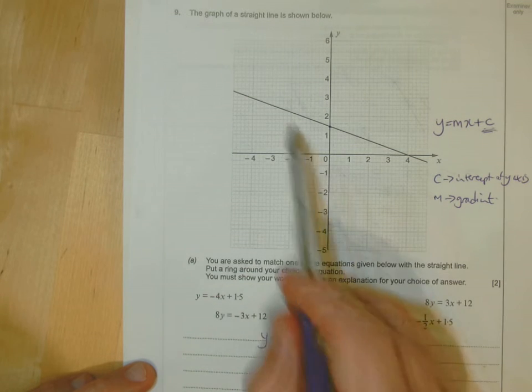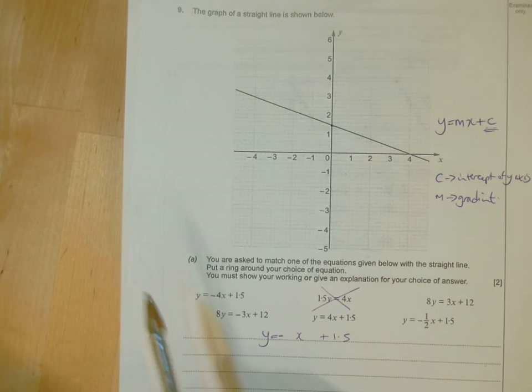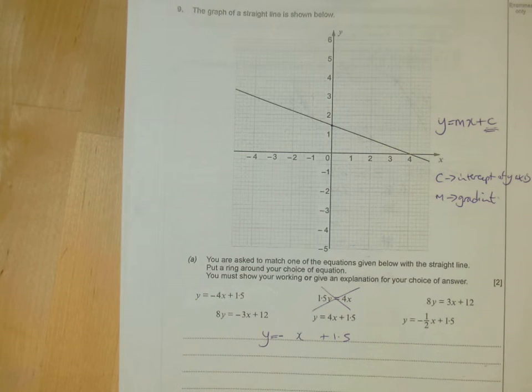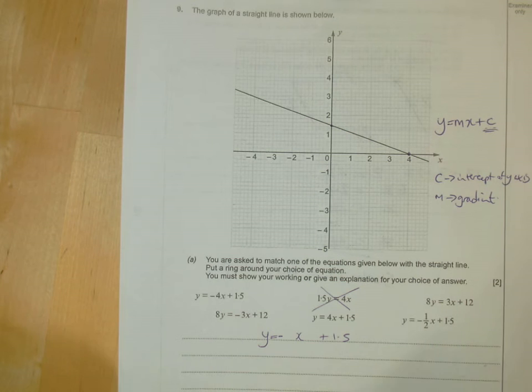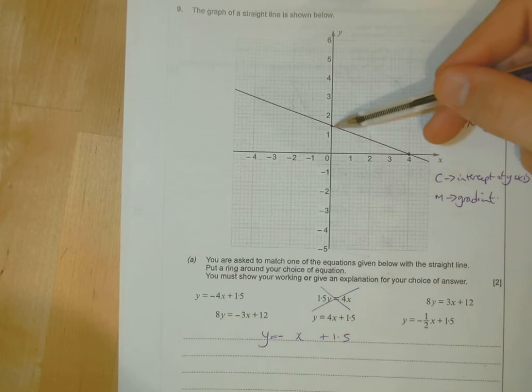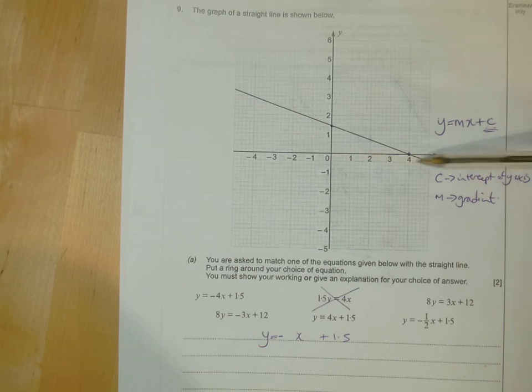But to get the gradient, if you remember, you need to have a right angle triangle, and you need to look at what the drop is, or what the rise is rather, and what the step is. Now you've got to be careful when you draw your triangle. You need to pick 2 points on the graph that are nice. This point here is nice, because it goes through 4 on the x-axis, where y is 0. But be careful what other point you pick. We could pick that one, because that looks kind of nice. The trouble is, if I drew a triangle here, can you see that triangle there and going across here?